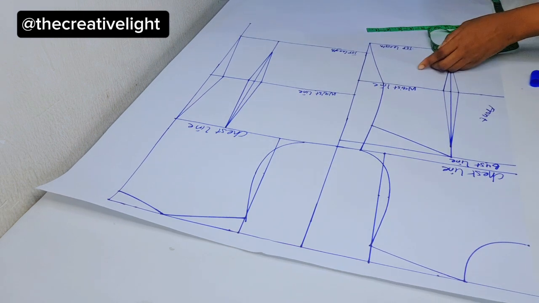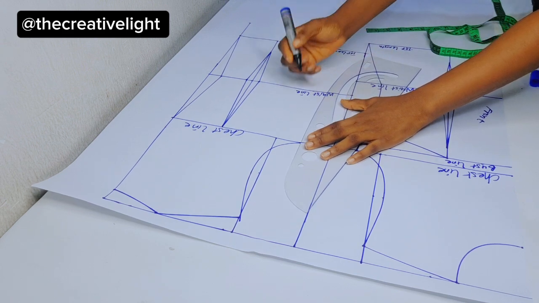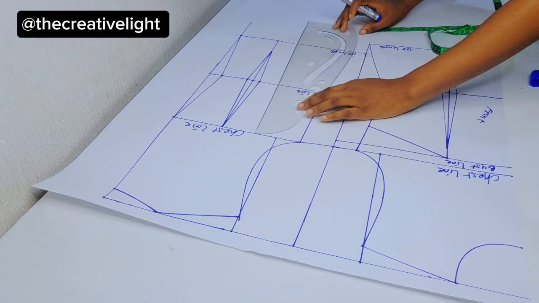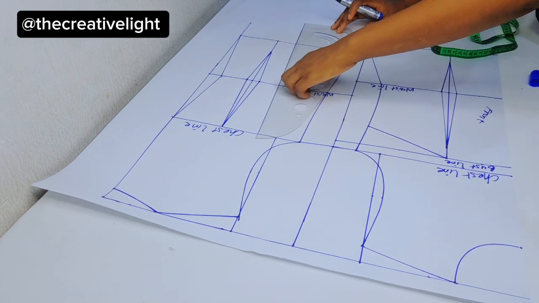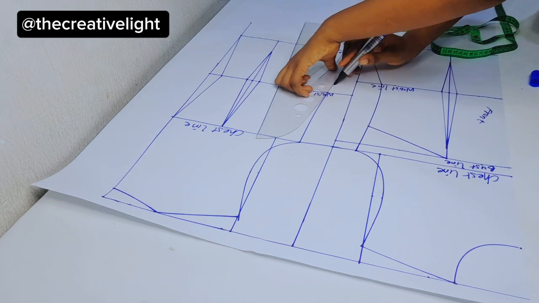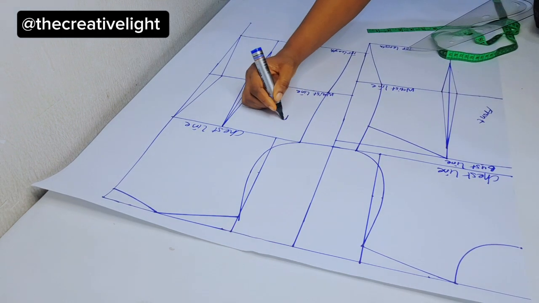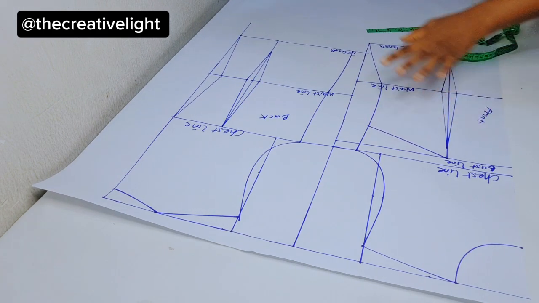Then on the top length, you divide your hip by 4 and mark it. Then you connect the chest to the waist and the waist to the hip. And the back pattern is ready.